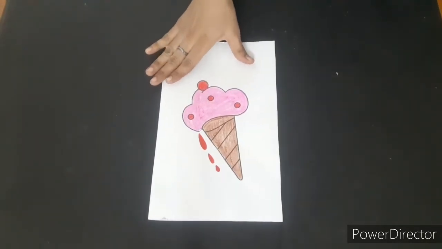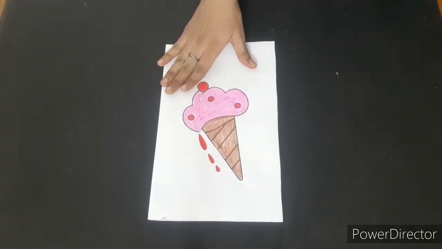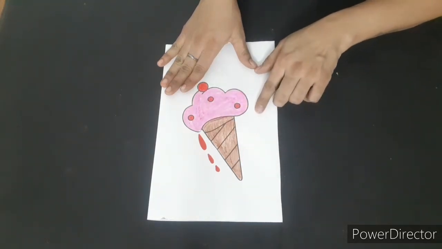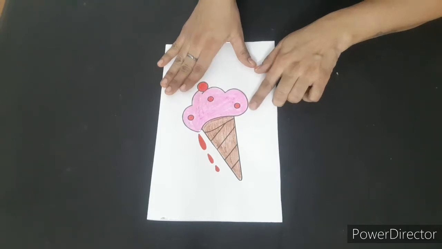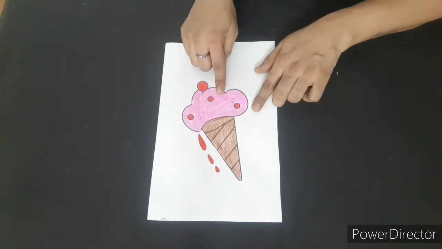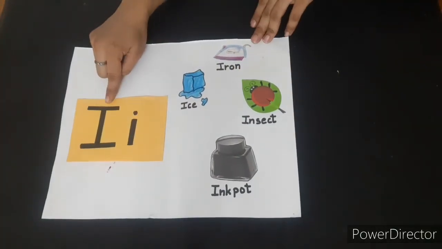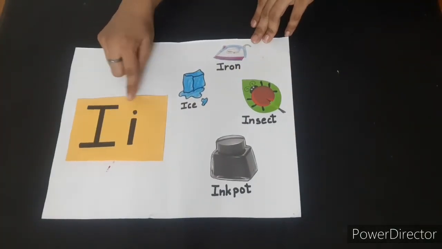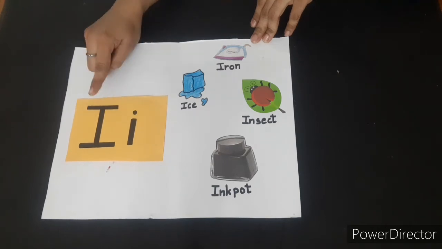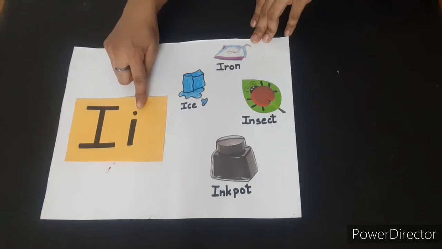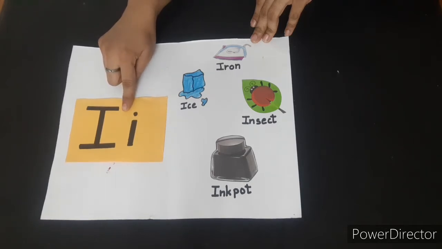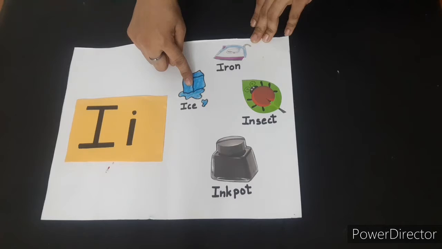Hey children, which picture is this? Yummy, yummy ice cream. Ice cream starts with letter I. I for ice cream. Look children, capital I, small I, mama I, baby I. I for ice, cool cool ice.